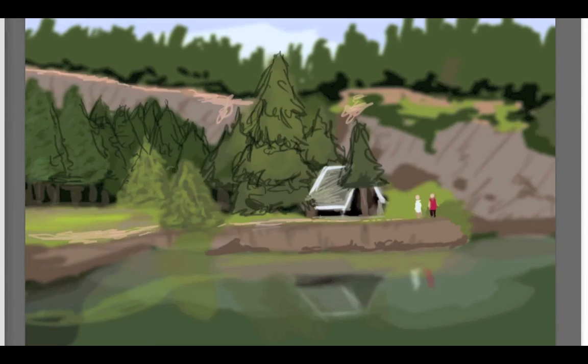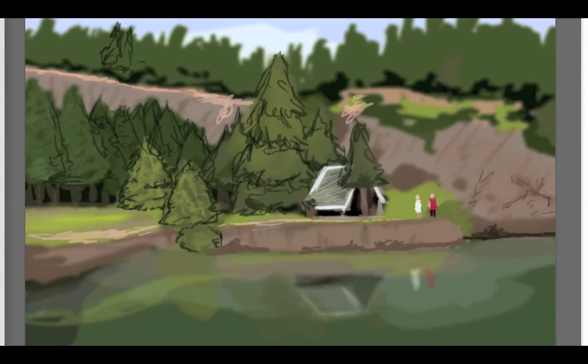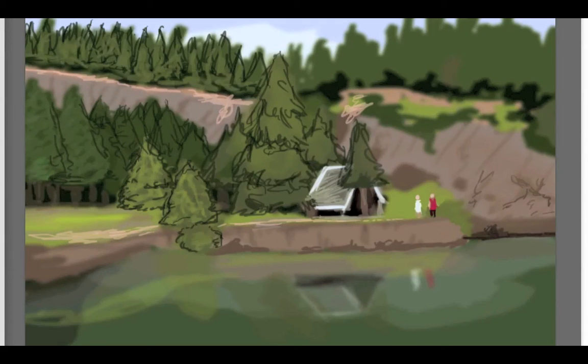So without light you don't have form, and it's the same with colors. So that's why it's really important to learn to work with colors. So the image is already starting to come together now that I'm defining a bit the details.